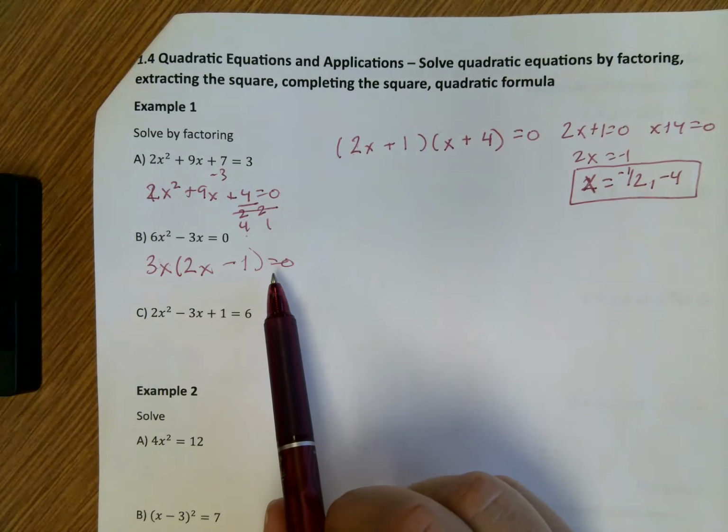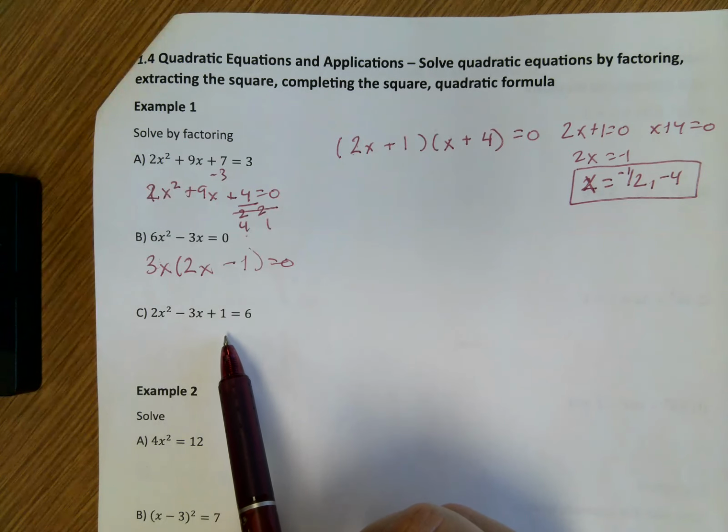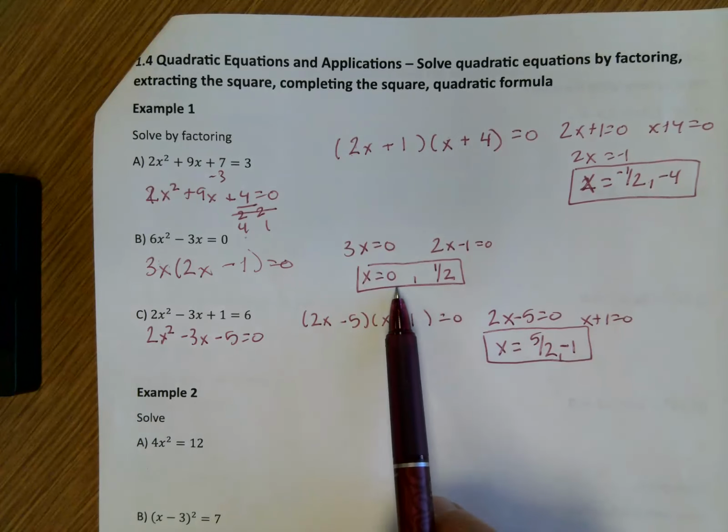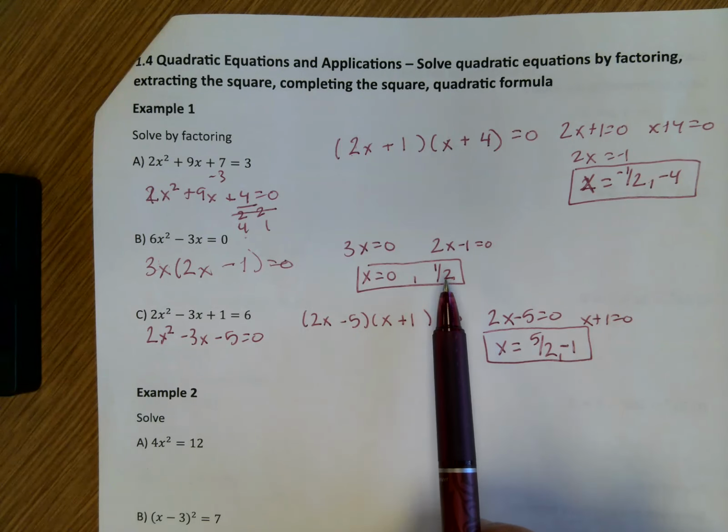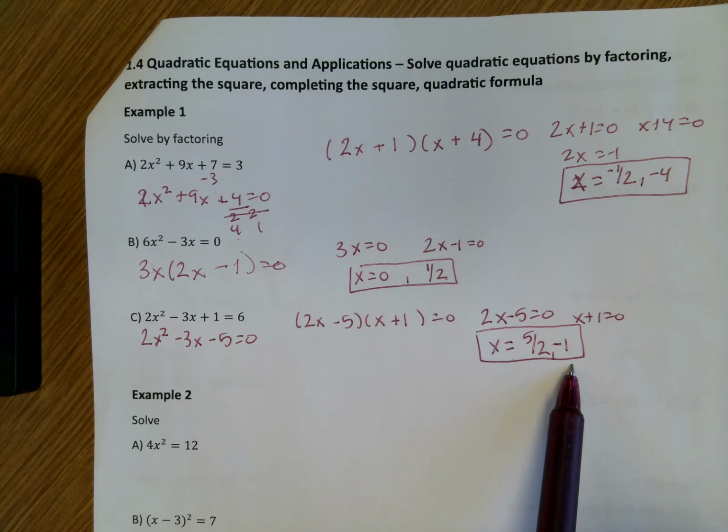I want you to pause the video, finish solving this, and solve this one by factoring. Here you got 0, because I'm going to divide by 3, get 0. Add 1, divide by 2, get 1/2. Subtract the 6, then I factor, and I get 5/2 and negative 1.